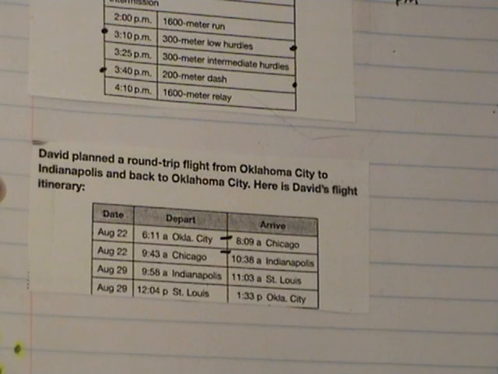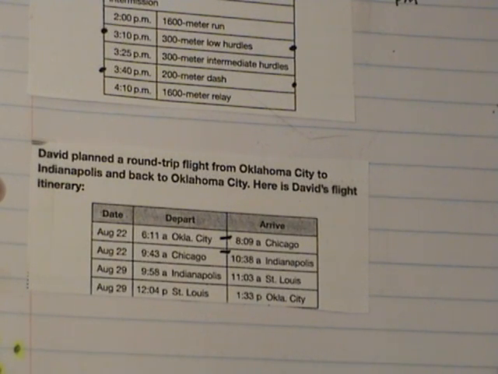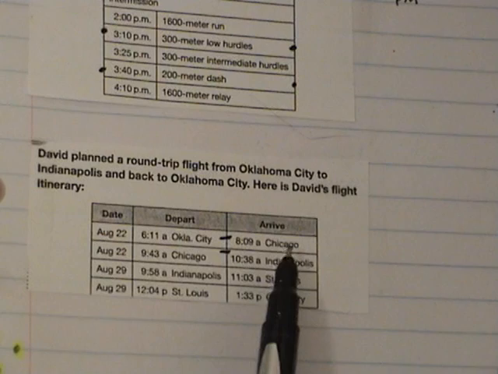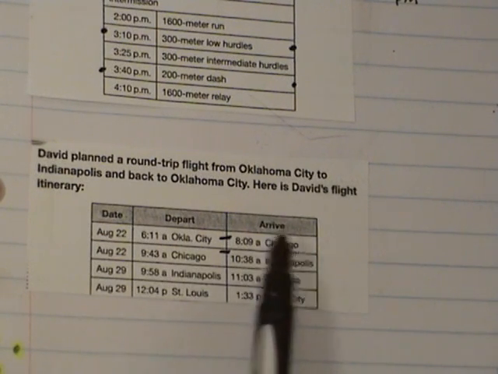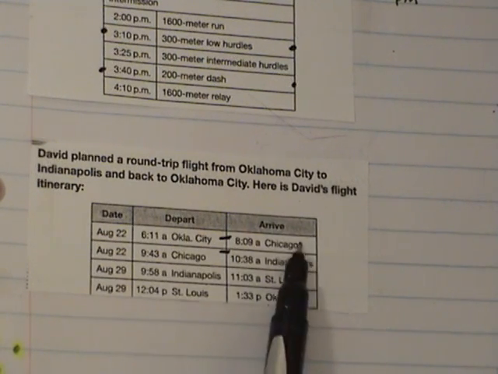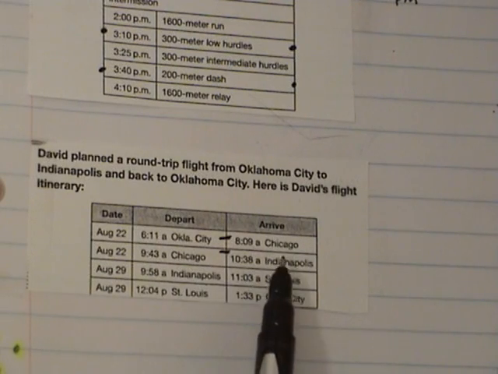So David's trip to Indianapolis, he stops in Chicago and has how much time to change planes? So basically, when you go to an airport and you get on a flight, sometimes you have to stop in a different city before you get to the city that you're going to. So he leaves Oklahoma and he lands in Chicago. How much time does he have in his layover to get on his plane from Chicago to Indianapolis?